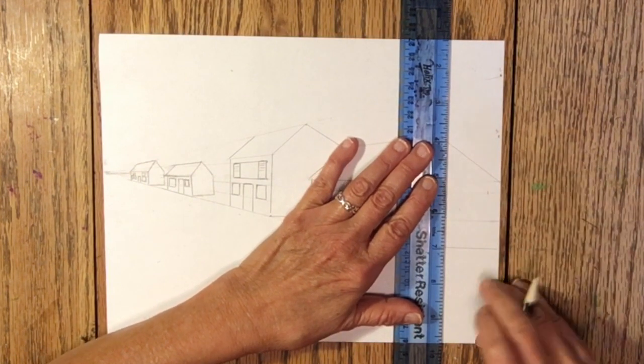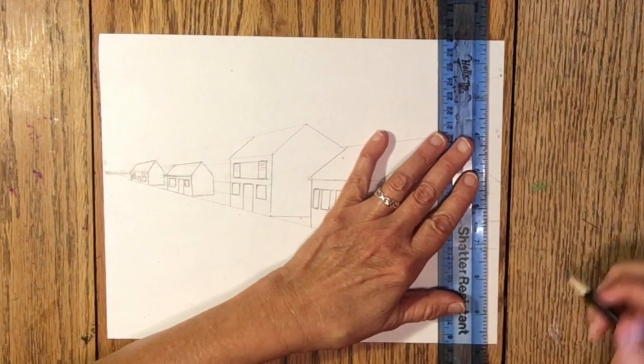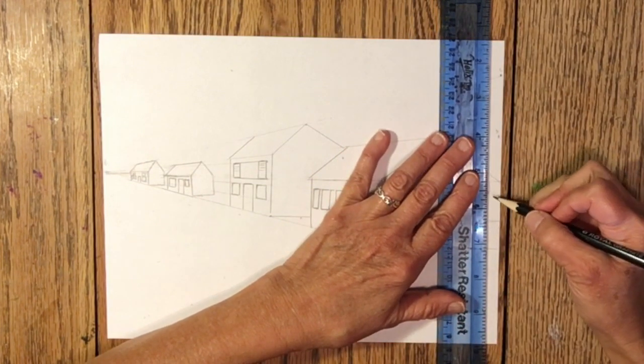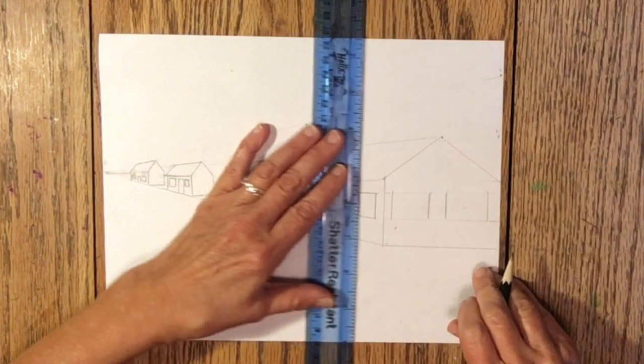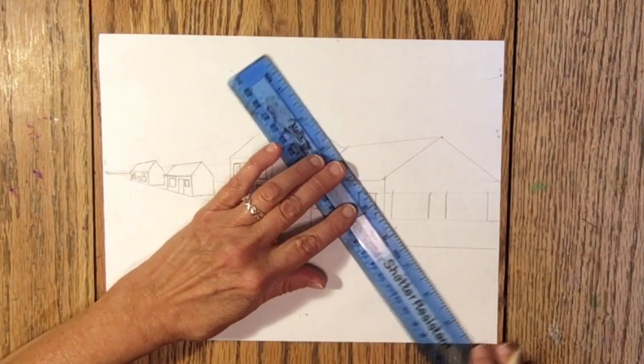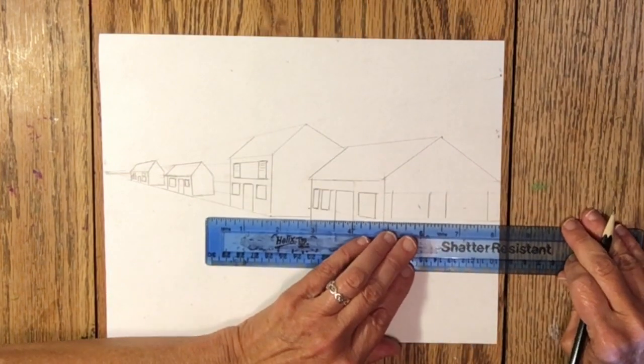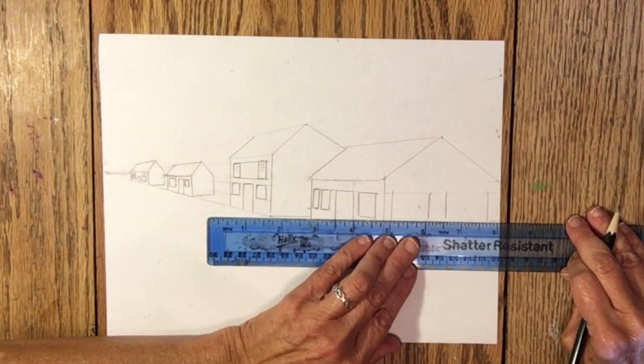That shadow that my ruler is casting is making it a little bit harder to see what I'm doing. So those are the sides of the windows. And then I'm going to darken up the top and the bottom.